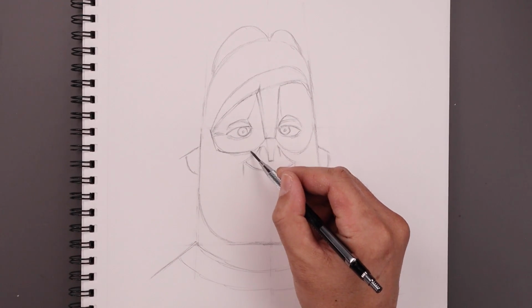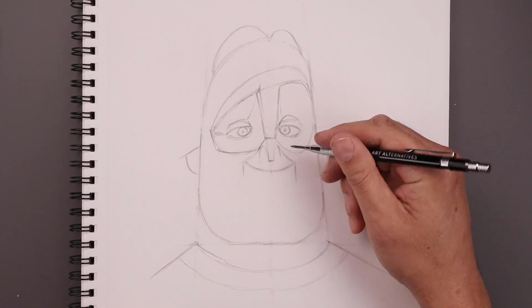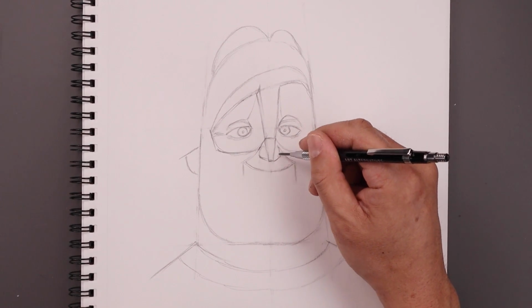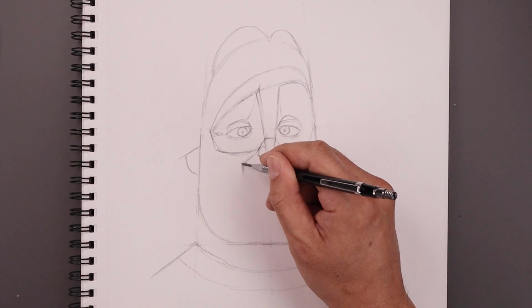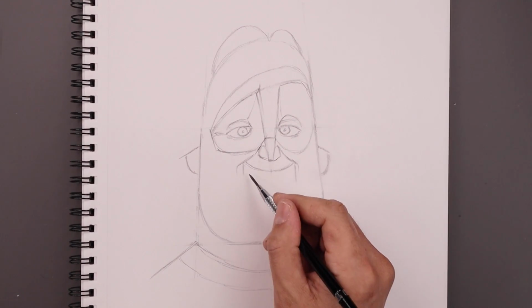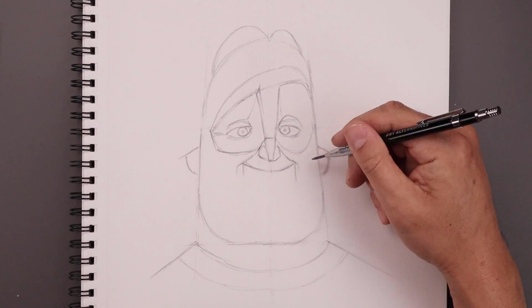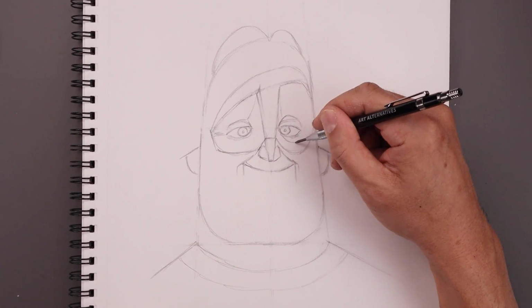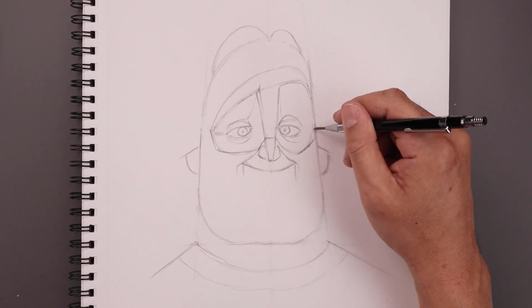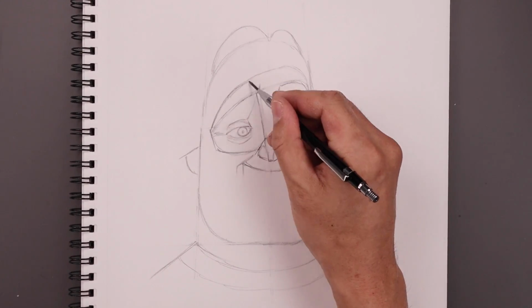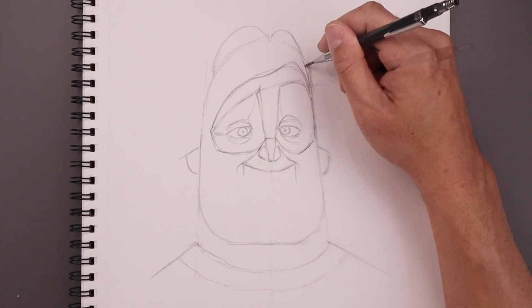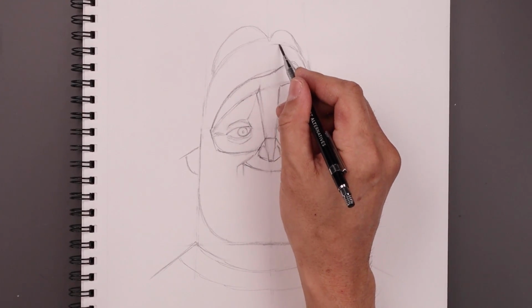Now we're just going to change the shape of the mask along the bottom, coming in towards the nose, and then up. Now just work our way across the top of the head.